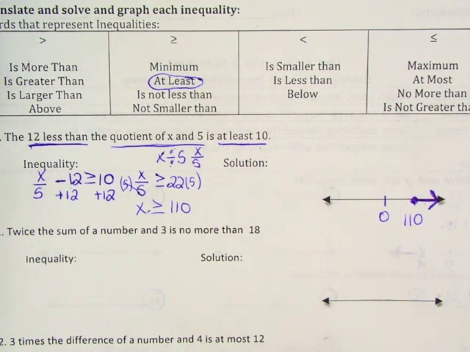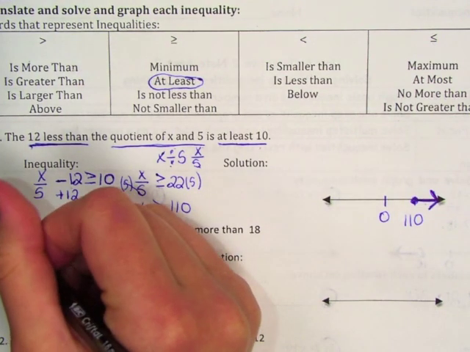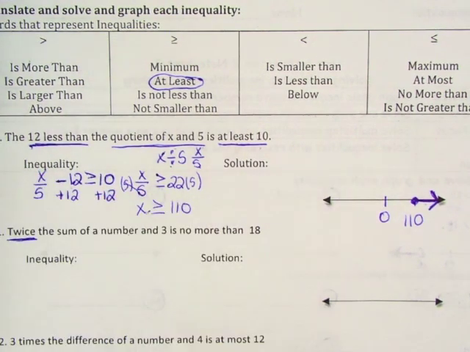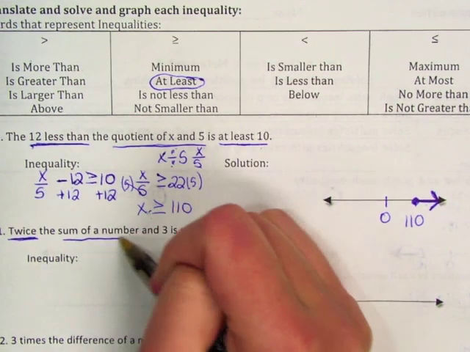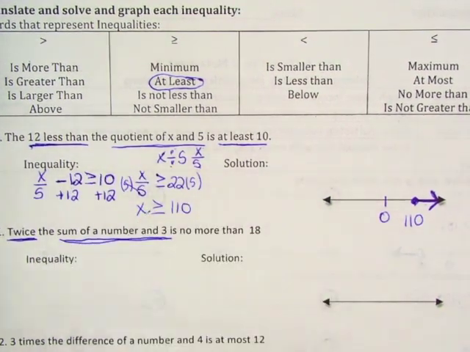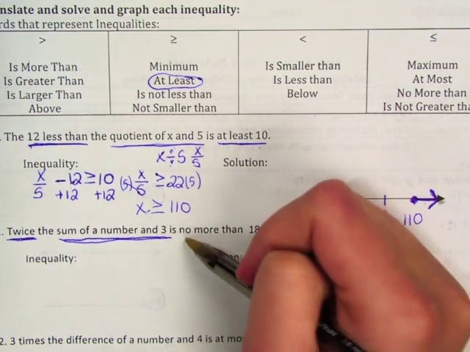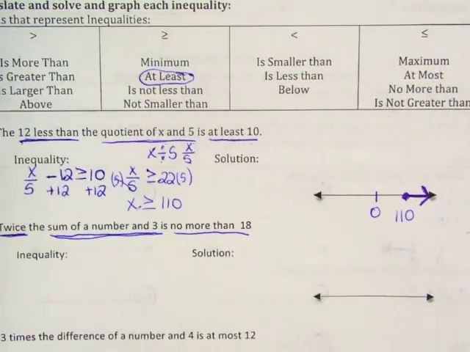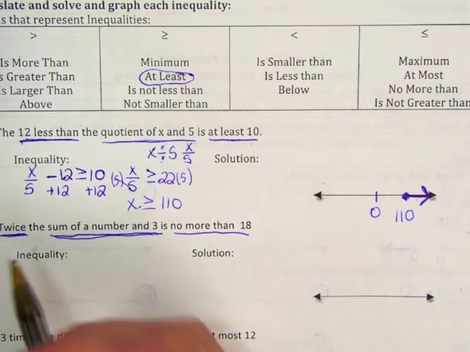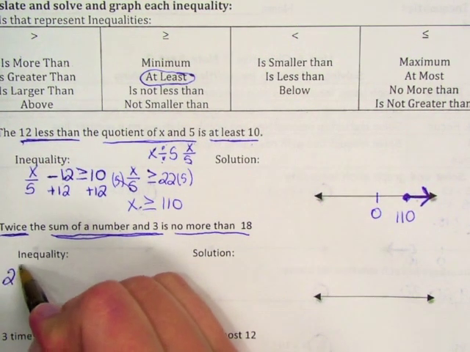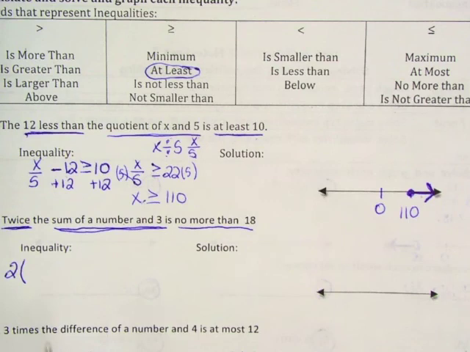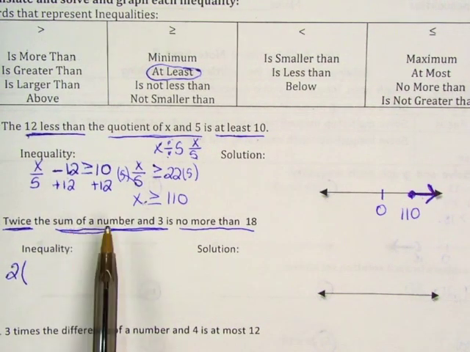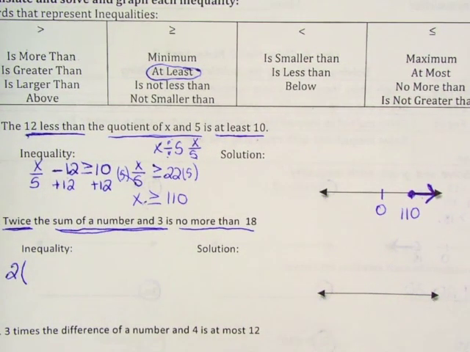Okay, we're going to do the same thing again in number 11. It says twice, so that's important. The sum of a number and 3, it's also really important, is no more than 18. All right, so let's start translating this. Twice. Well, that's going to be 2 times something. Well, it tells me it's going to be 2 times the sum of a number and 3.